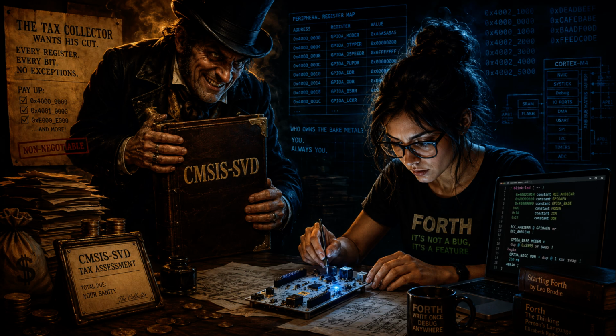Oh, they aren't written by hand. They are completely auto-generated from the single source of truth provided by the hardware manufacturer. Oh, thank God. STMicroelectronics publishes an official XML document called the CMSIS-SVD file. SVD stands for System View Description. And what's inside that? It's a monolithic, highly structured document that exhaustively describes the entire architecture of the microcontroller, every peripheral, every register, every single bit field, and what they all do.